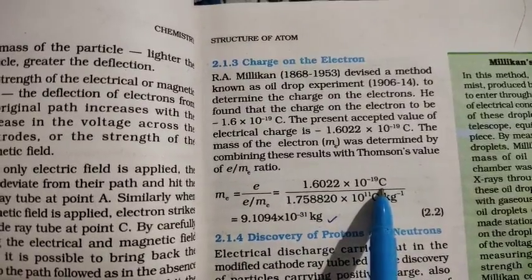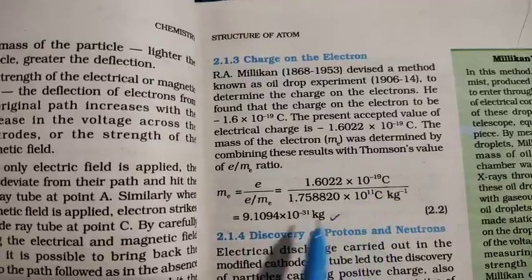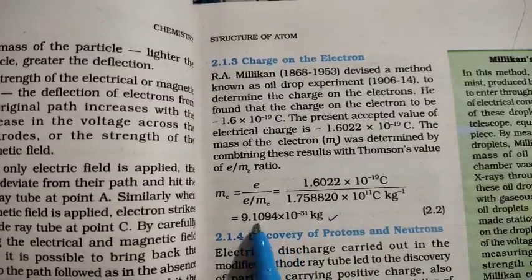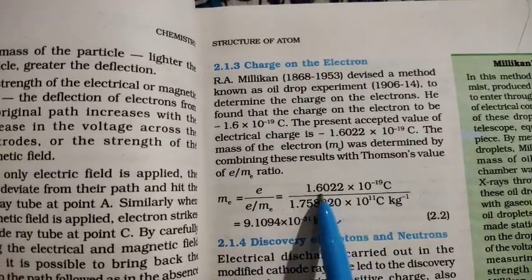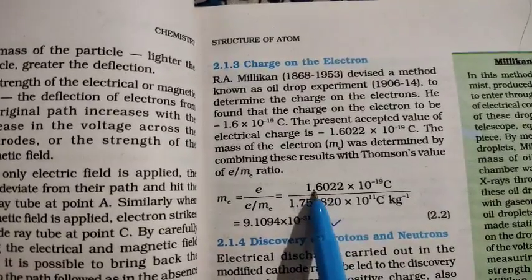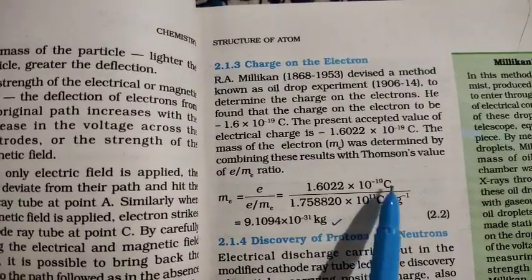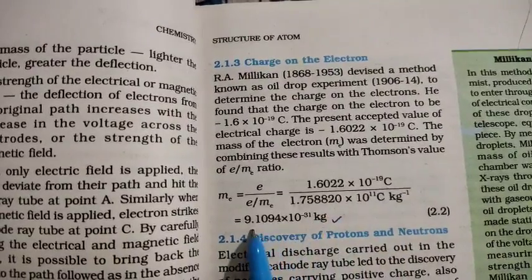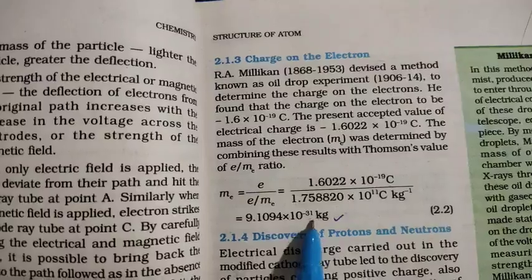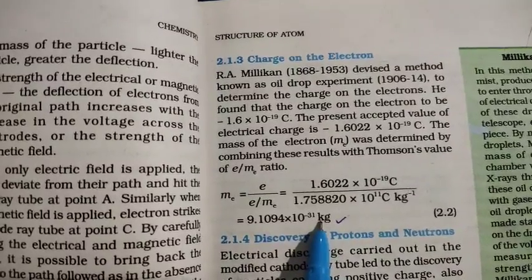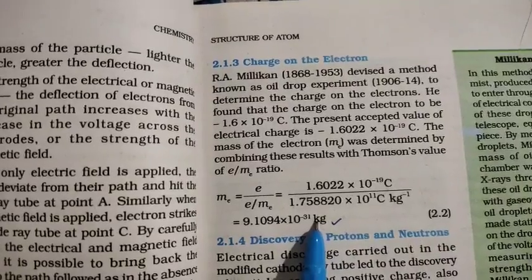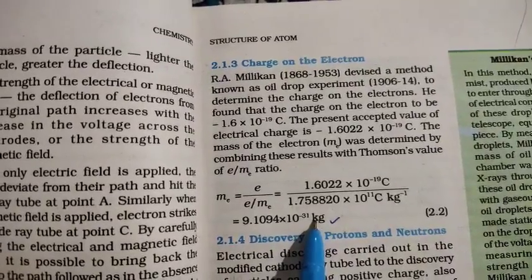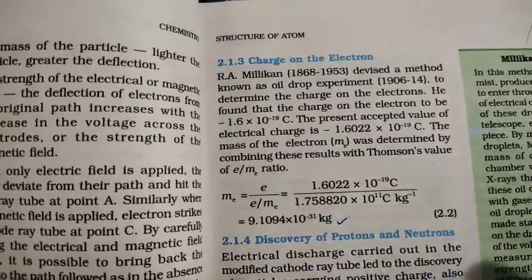So this is the charge, and the mass of an electron is 9.1 into 10 to the power minus 31 kg. So this thing you have to remember: it is 1.6 into 10 to the power minus 19 coulomb, and the mass is 9.1 into 10 to the power minus 31 kg. Directly they might not ask you what is the charge or what is the mass of an electron, but for doing the numericals you need to know this information.